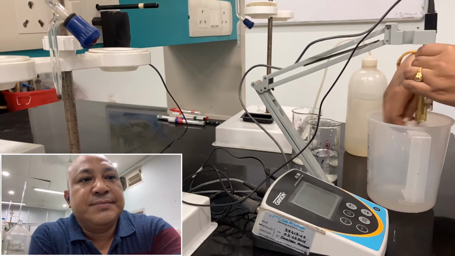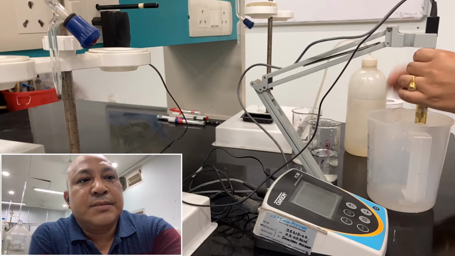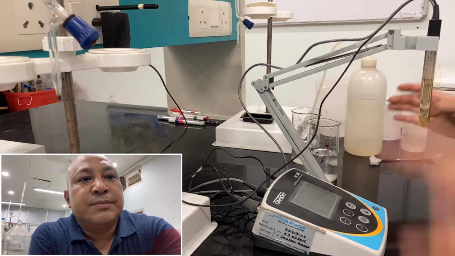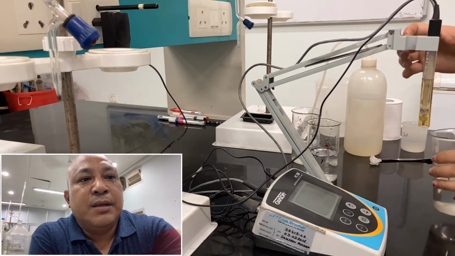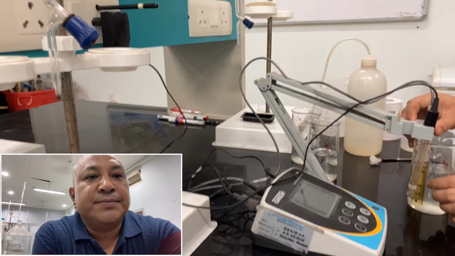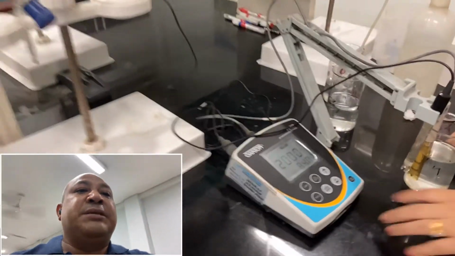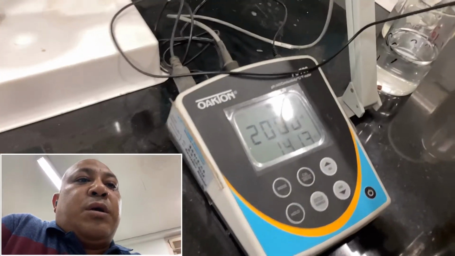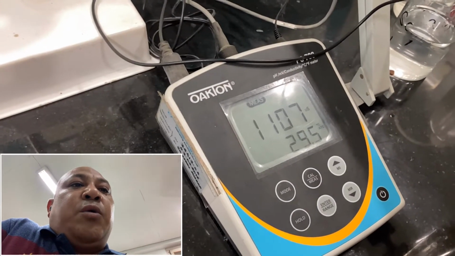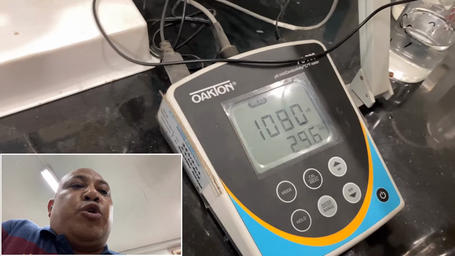And then we are going to dip in a new sample, and we check the measurement. Now it is coming around 1100 or 1000.